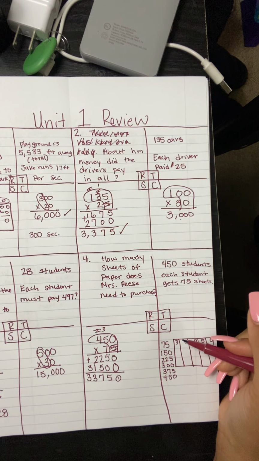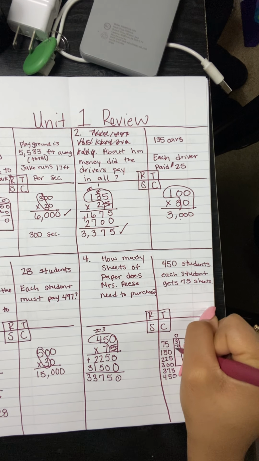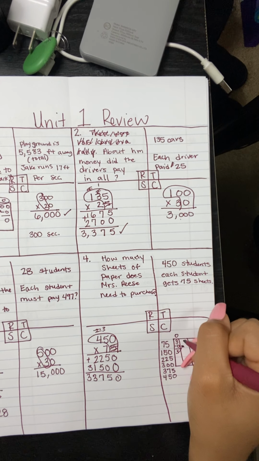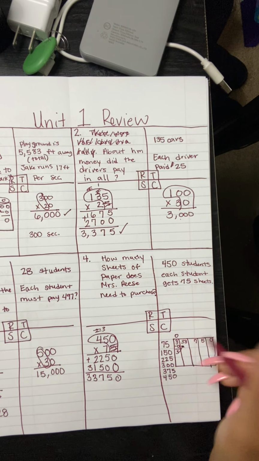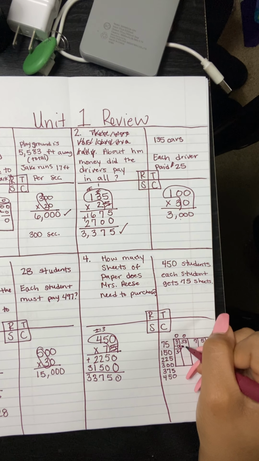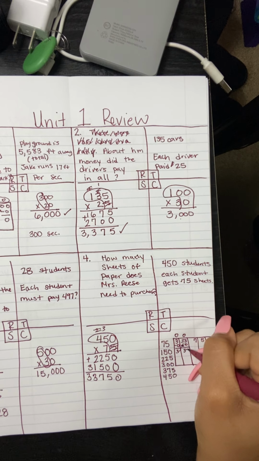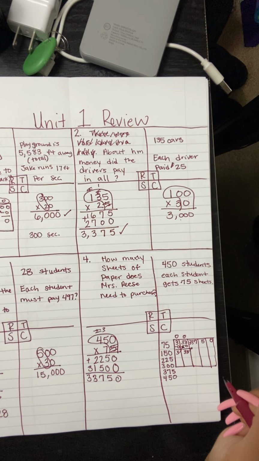If I have $3, can I spend 75? That answer would be no. I need to bring that 3 up. If I have $33, can I spend 75? No. I have 33, bring it up. If I have 337, can I spend 75? That answer would be yes.